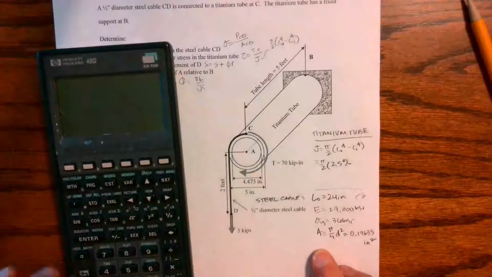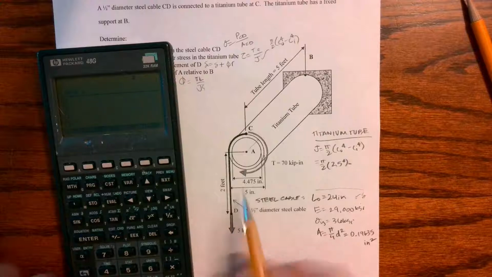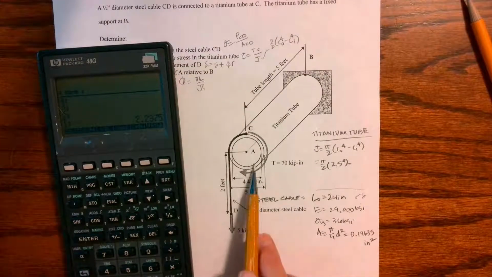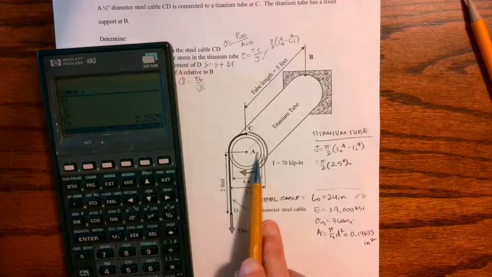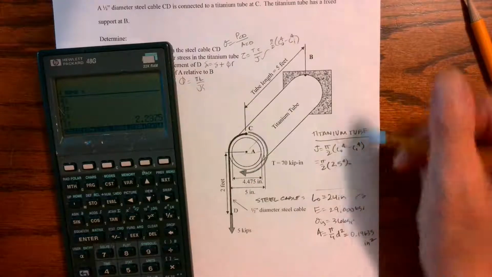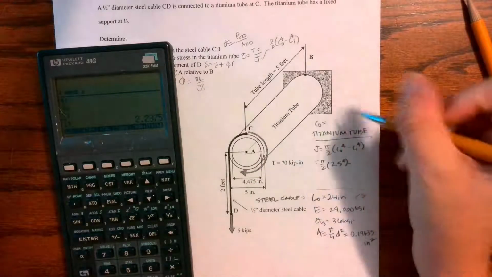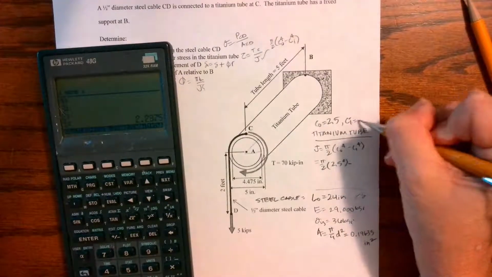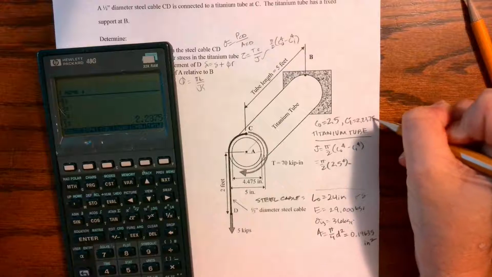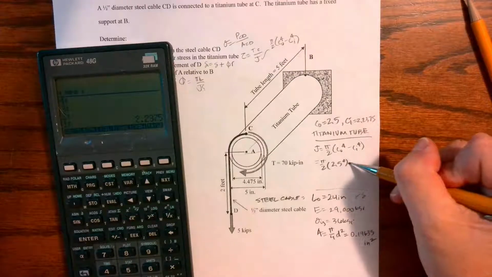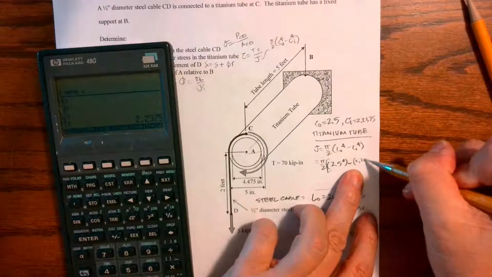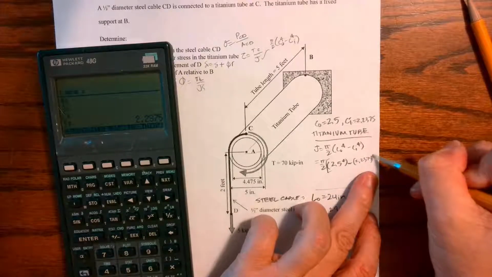And if the inner diameter is 4.475, divided by 2, I get 2.2375. So I have a C outer of 2.5 and a C inner of 2.2375. Minus 2.2375 to the 4th.